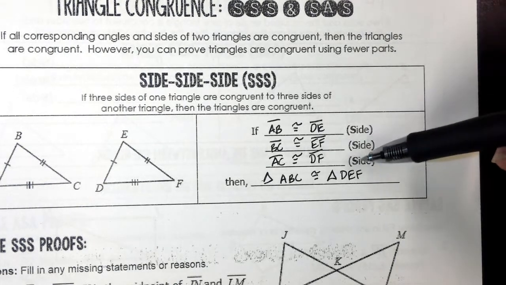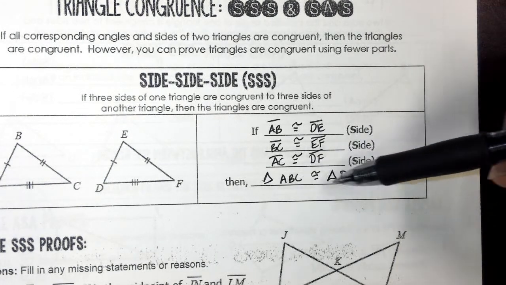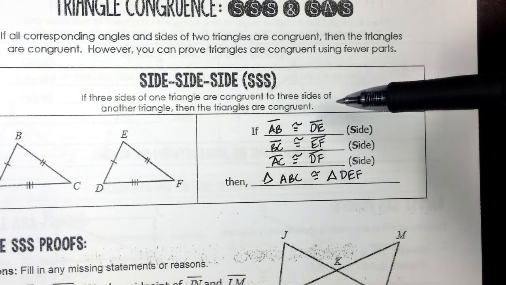So if we know that all these sides are congruent on both triangles, then we know these two triangles are congruent. This is side congruency.